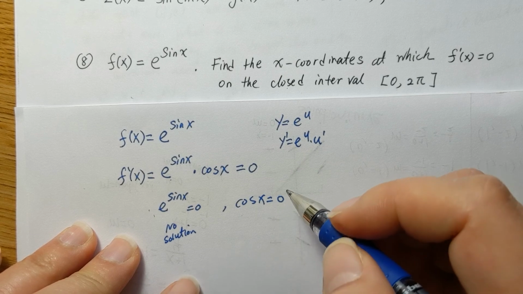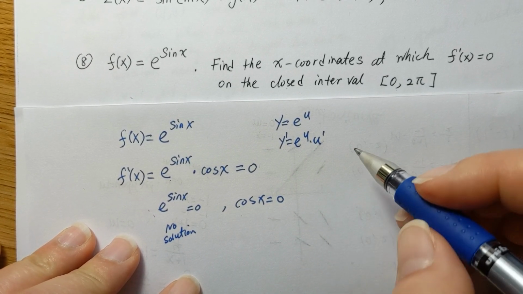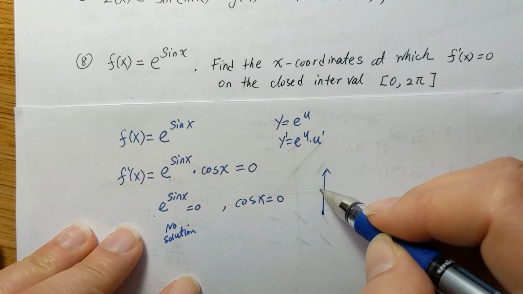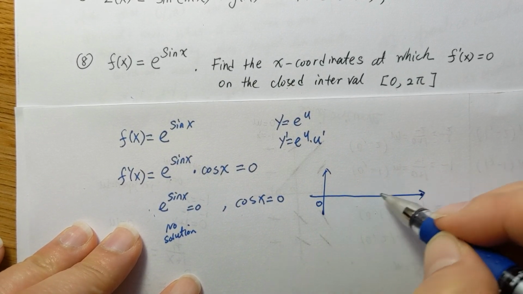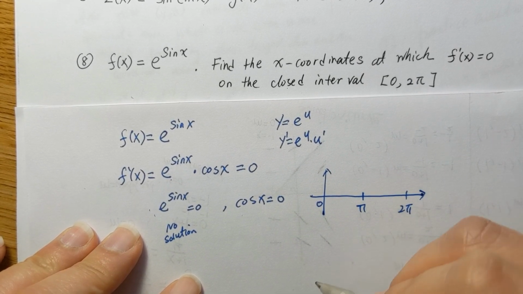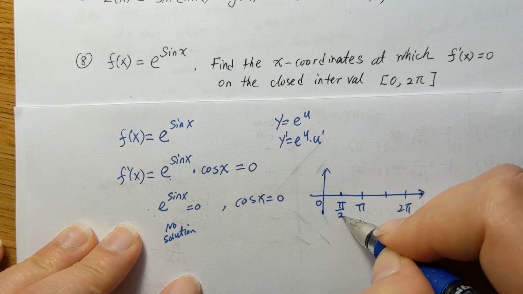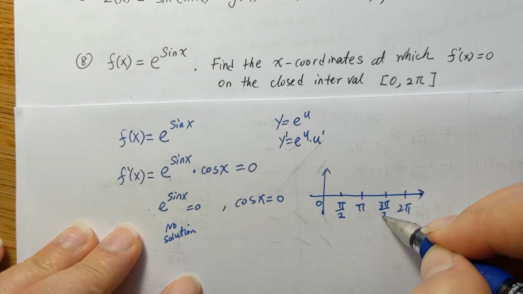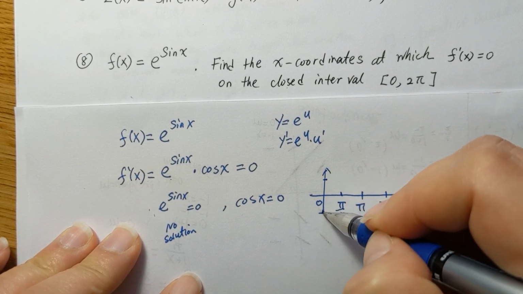Cosine x equal to 0. You're not allowed to use calculator. So we use the technique that we mentioned before. You're going to use the graph, 0 to 2 pi. So you chop it into 0 to pi, and then to 2 pi, and then you chop it again. So you partition into pi over 2. This is going to be 3 pi over 2. And I asked you to memorize one cycle of the cosine function, so you have to remember.